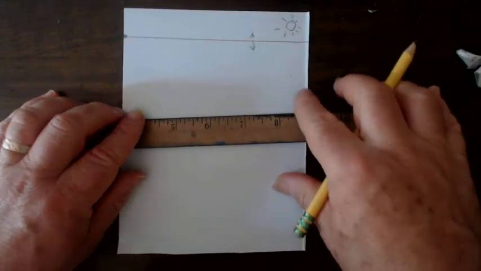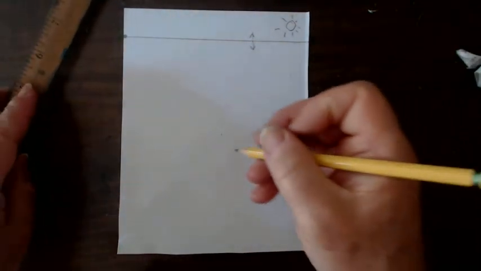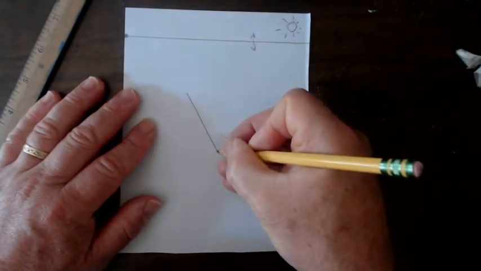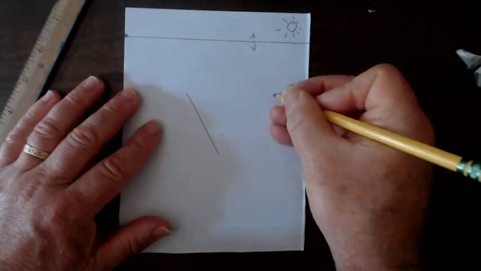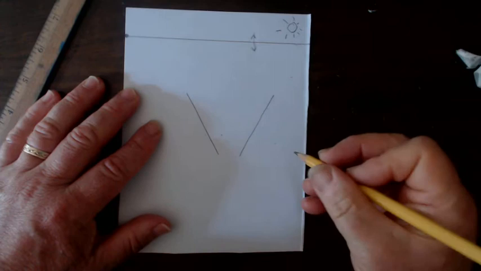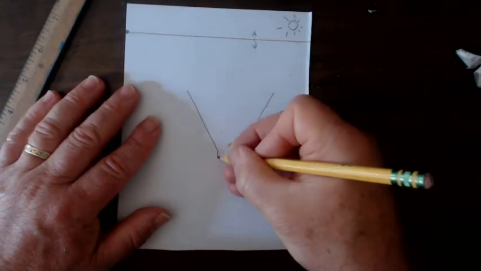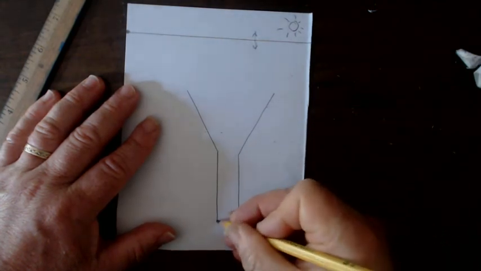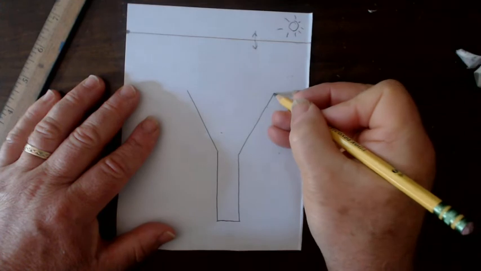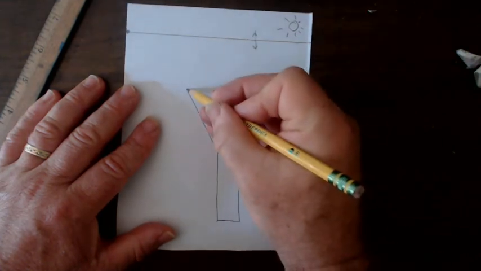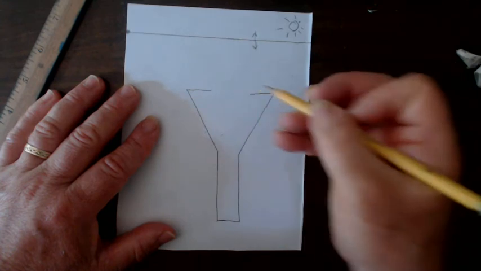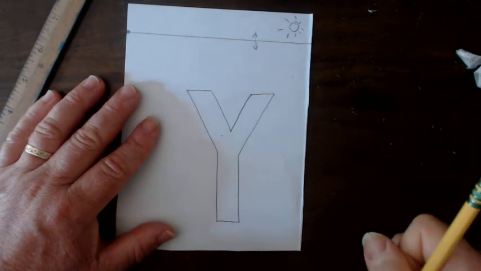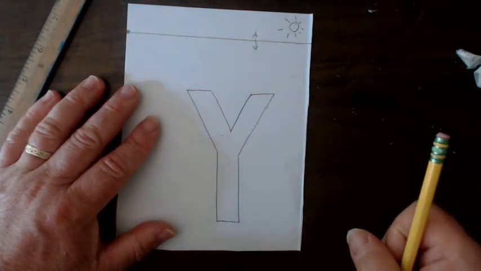Let's get going. I need to create a letter Y, and I need to make a bubble letter Y. I'm going to draw freehand today. I'm going to make a V that does not meet. Then I'm going to go straight down, across, and then I need to make two horizontal lines. And finally, a V.